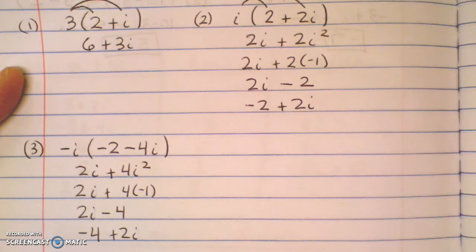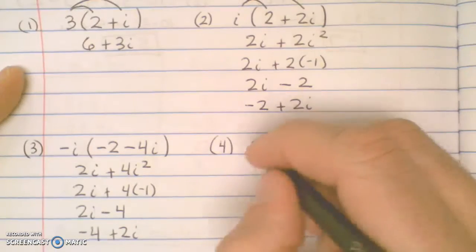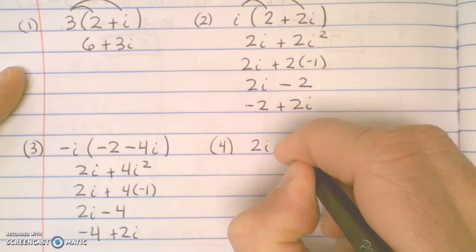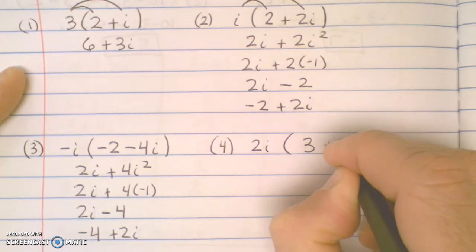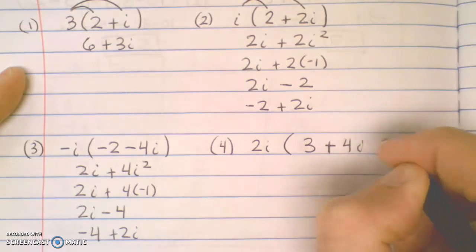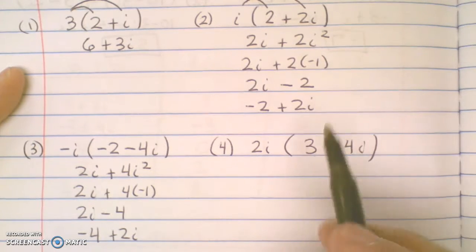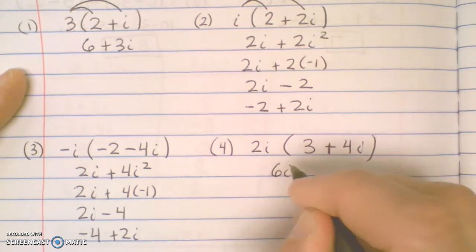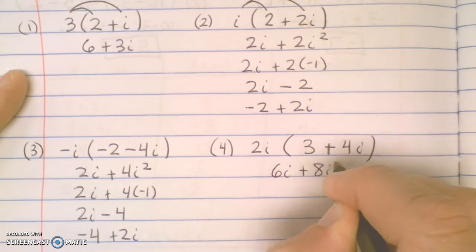One more example, and then I'll show you the other types of problems you'll see in this unit. Let's say I had 2i times the quantity 3 plus 4i. So 2i times 3 is 6i. 2i times 4i gives me 8i squared.